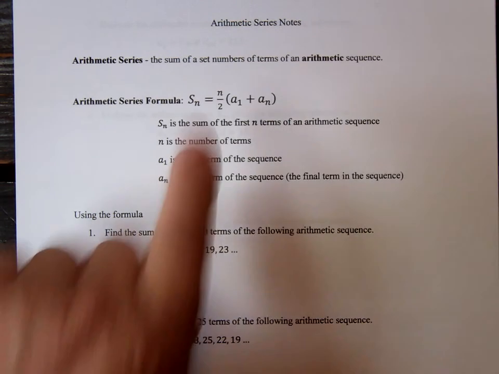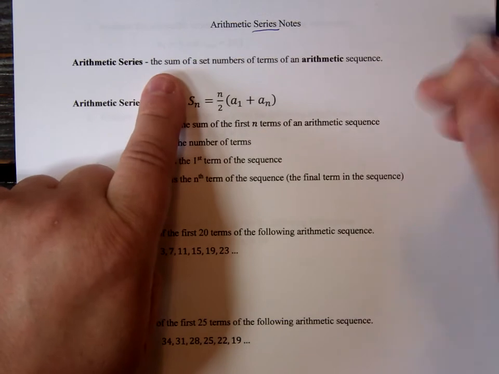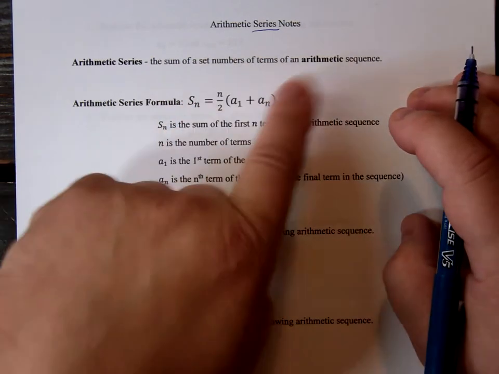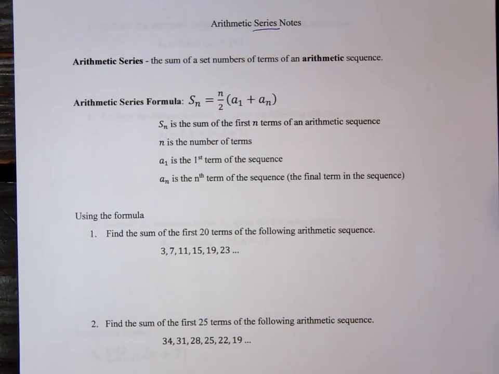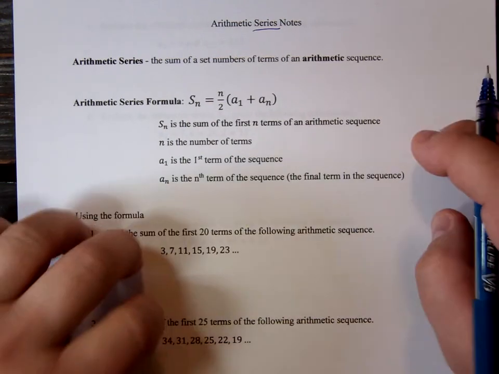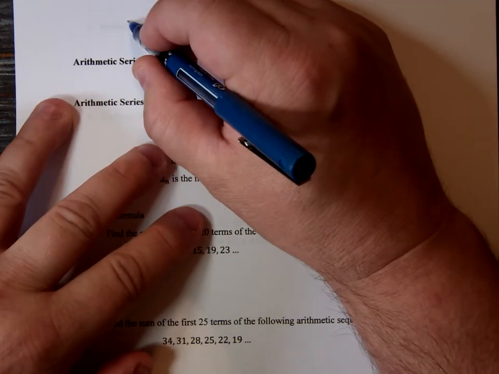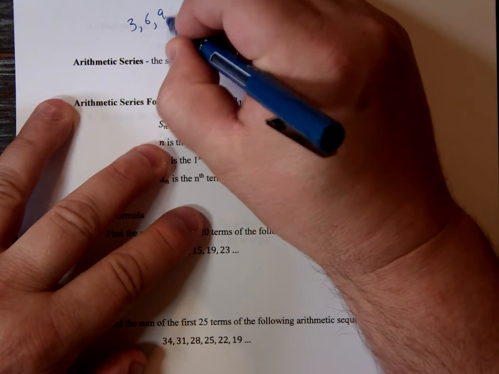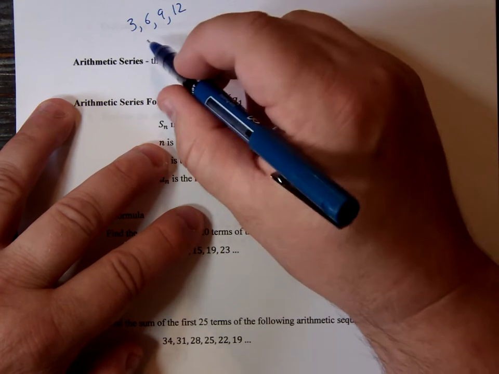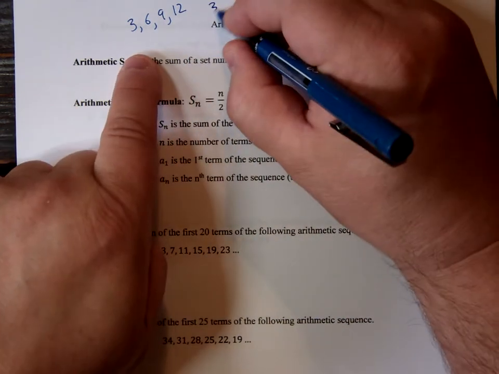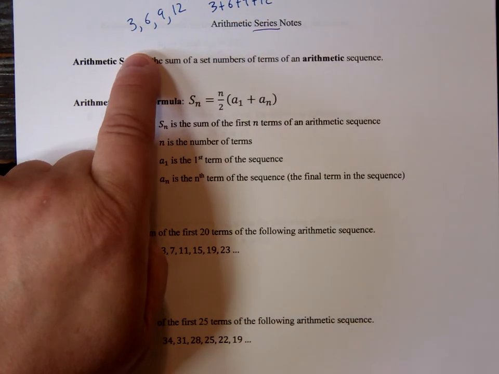Arithmetic series. The word series just means that you are doing the sum of a set number of terms in an arithmetic sequence. So arithmetic series just says find the sum of a certain number. If you had a sequence like 3, 6, 9, 12, that's an arithmetic sequence. The arithmetic series would be 3 plus 6 plus 9 plus 12, and what that adds up to.